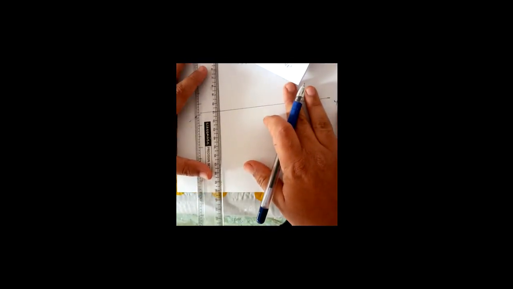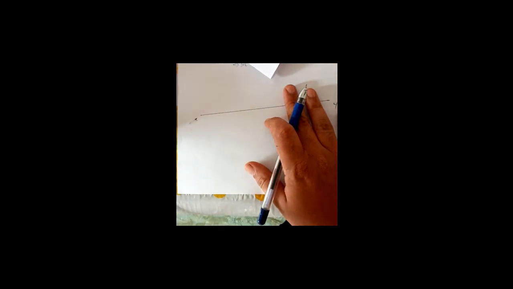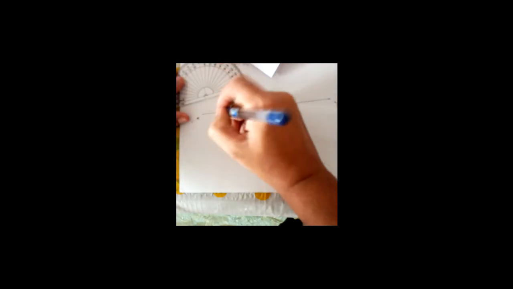So first locating, this should be on same projection line. So draw a line perpendicular. If you are not able to draw perpendicular line, take a point here, from here take 90 degree and draw a line. May not be needed if you can draw a line perpendicular easily. So it's a perpendicular to that line.